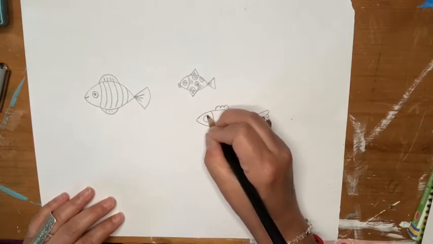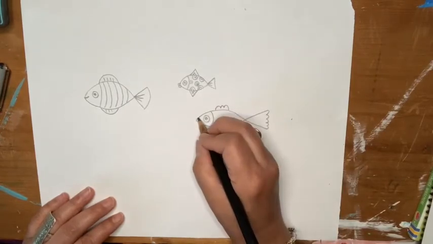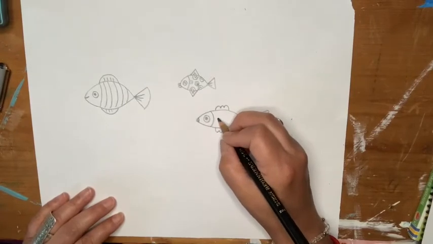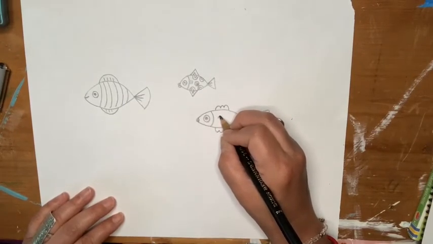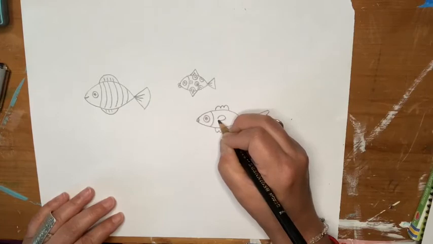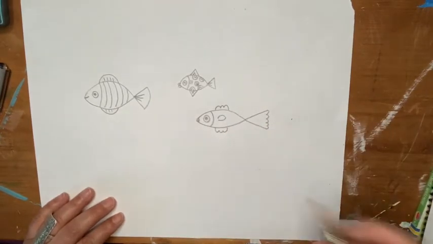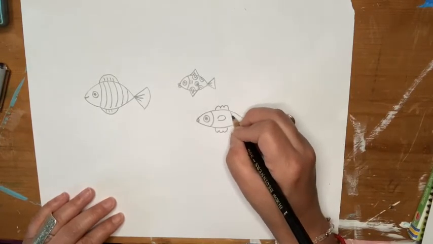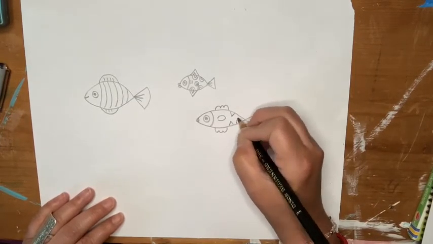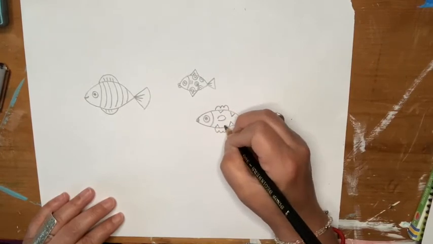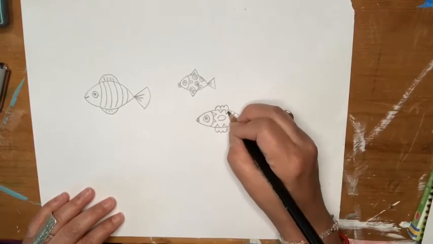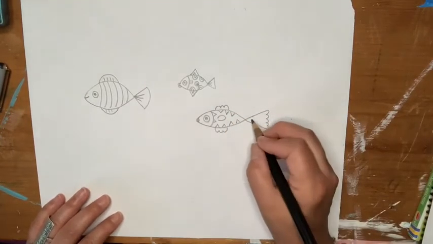Because really you could do any shapes, any colors, with the mouth. Oh, also could do a little finny fin fish. Look at that. They're all different. They're all unique. This has some triangle designs. Can't wait to color this.